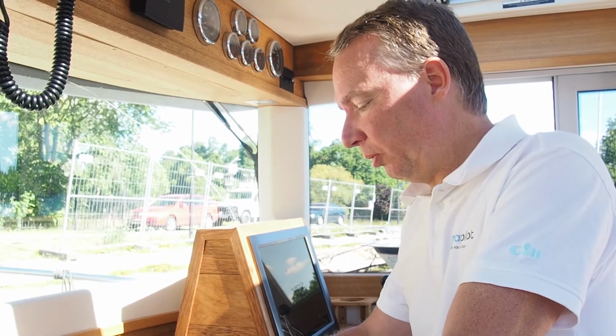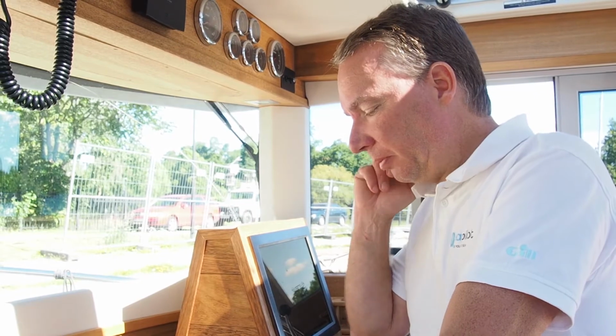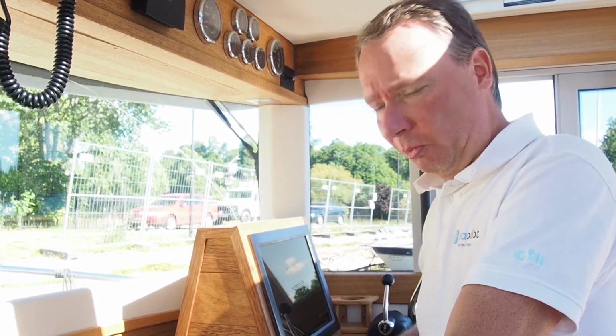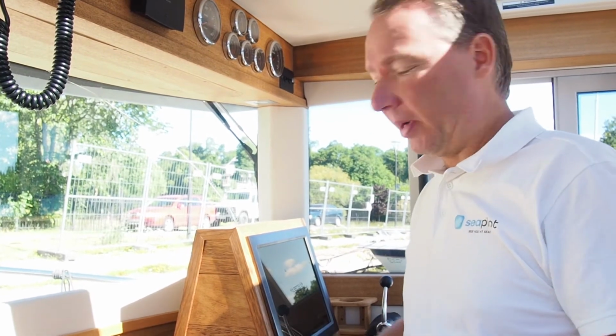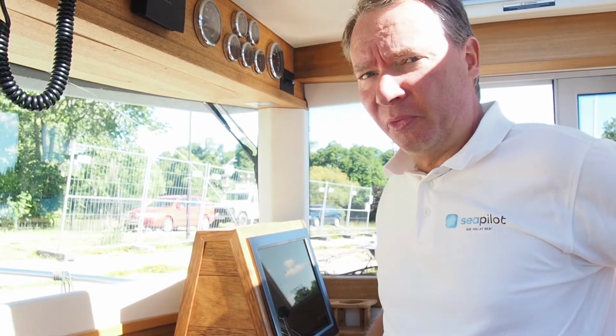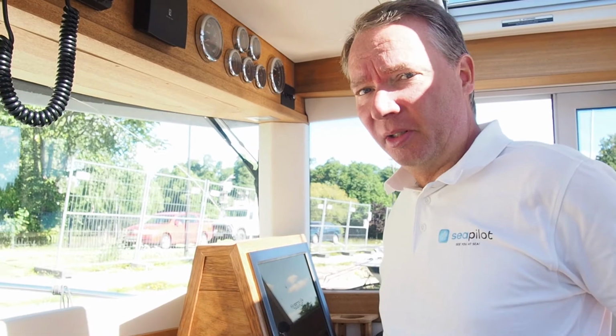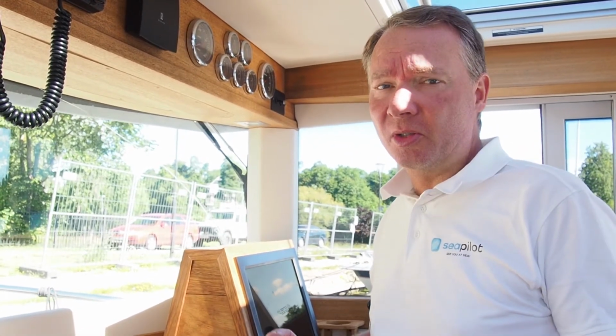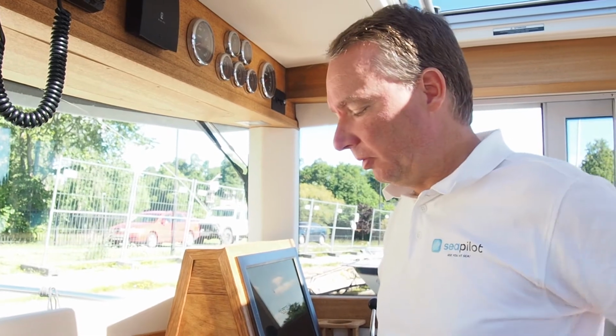We will enter the polar diagram that shows the performance of the boat for specific winds and wind directions. You can find more information on our webpage about the polars, and we also have suggestions for several different types of boat that you can download.